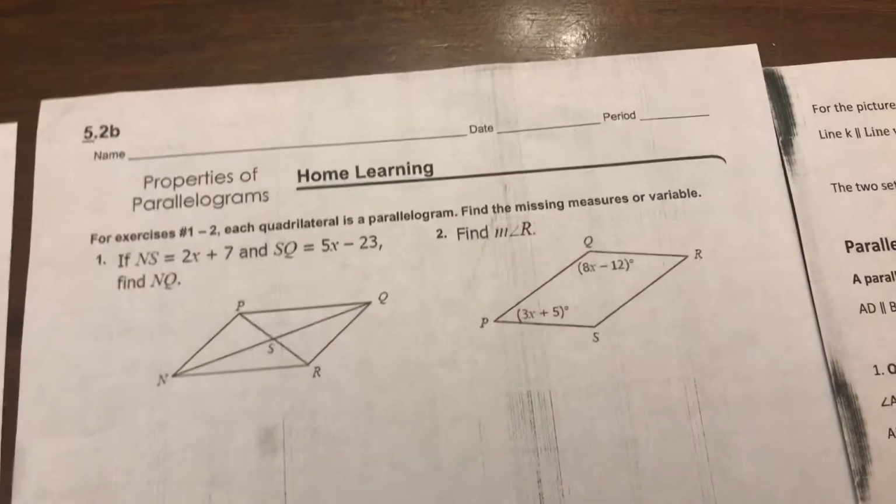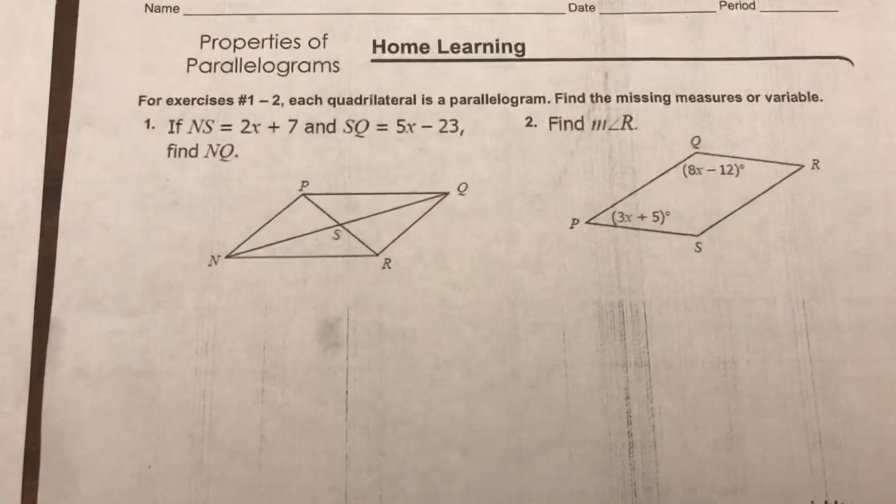So there are 4 different types of problems. The first type is going to cover parallelograms. The second type will cover rectangles. The third, a rhombus, and then the fourth, a square.